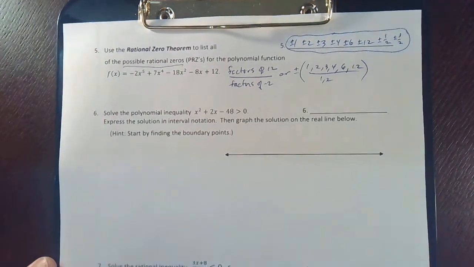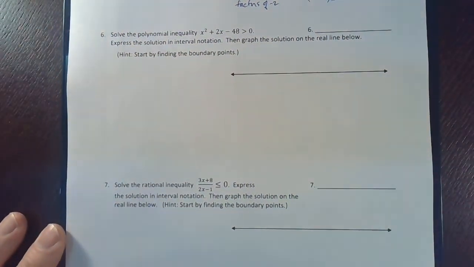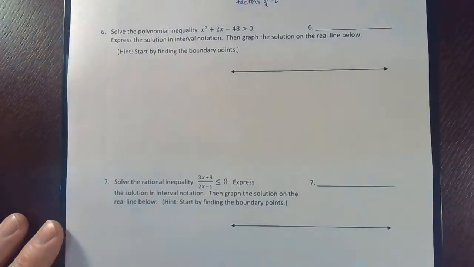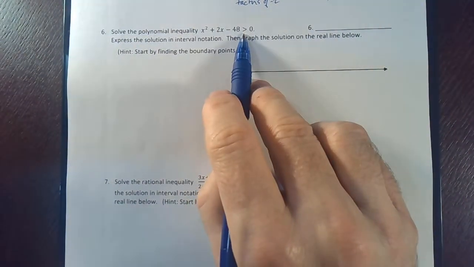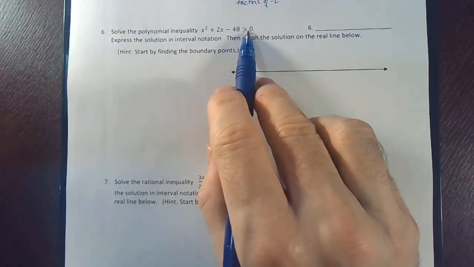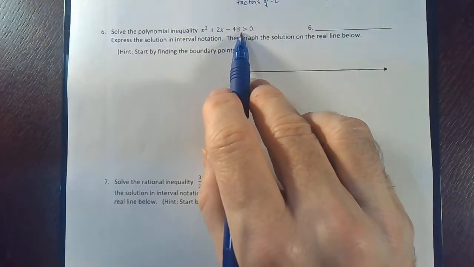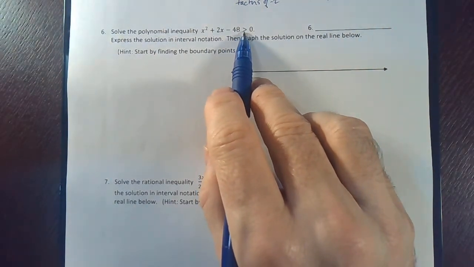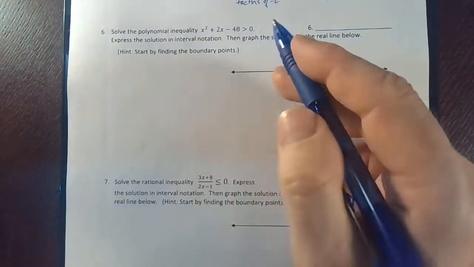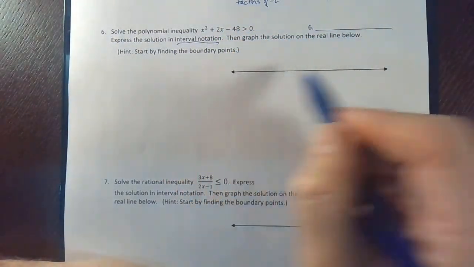All right, now a different type of problem. Number 6. Solve this polynomial inequality. If that were an equal sign, all we'd have to do is plug it into the quadratic formula or factor this to find out what the two numbers are that would give us a 0. But this is saying solve the inequality. It's a greater than 0. All right, so we'll write the answer in interval notation, and we'll graph it on this real line right here.